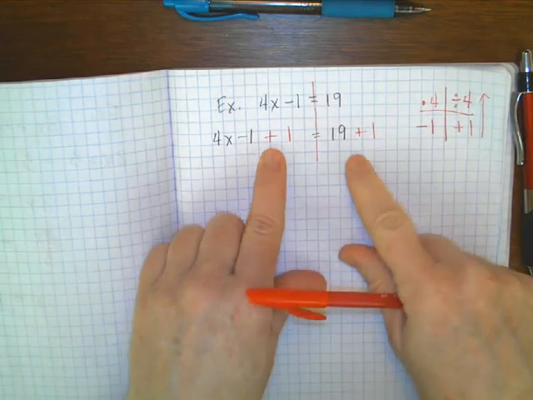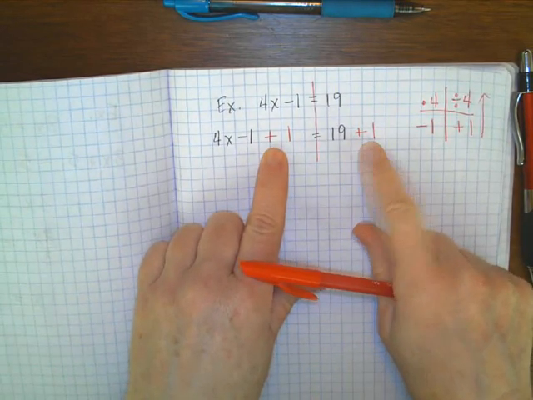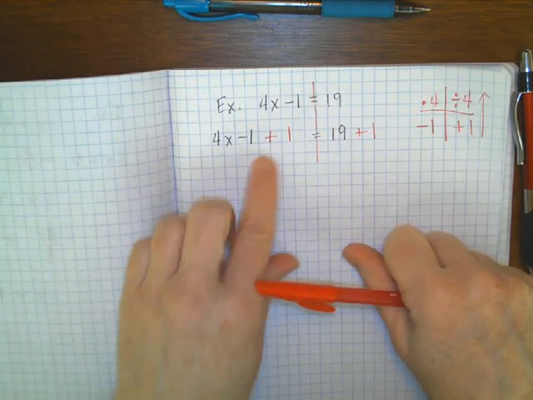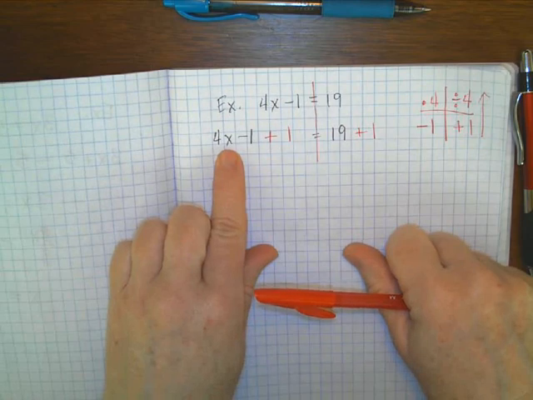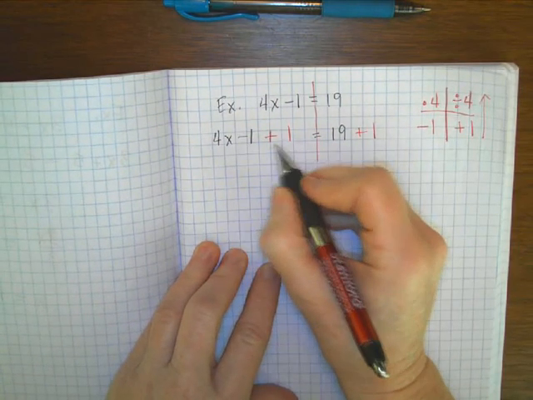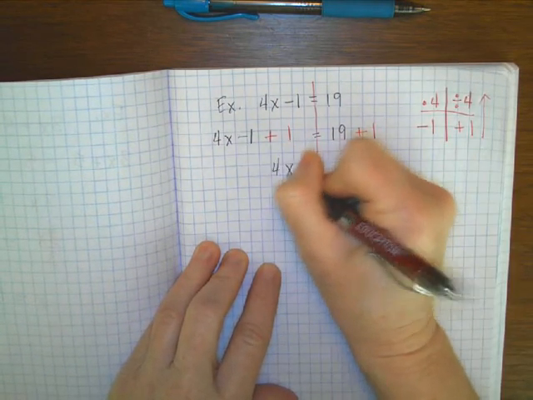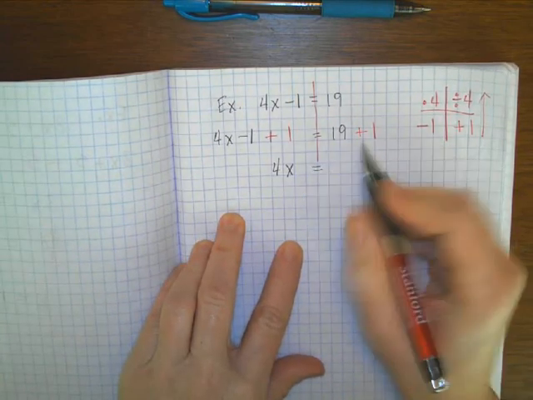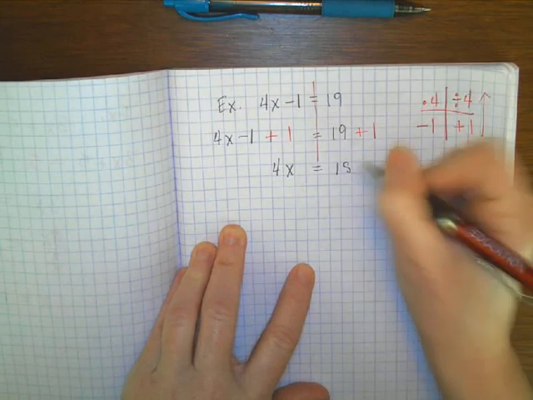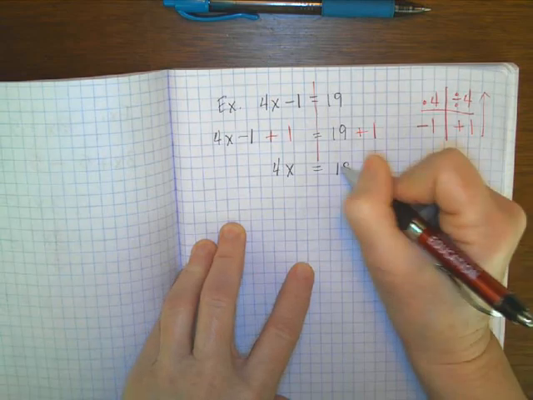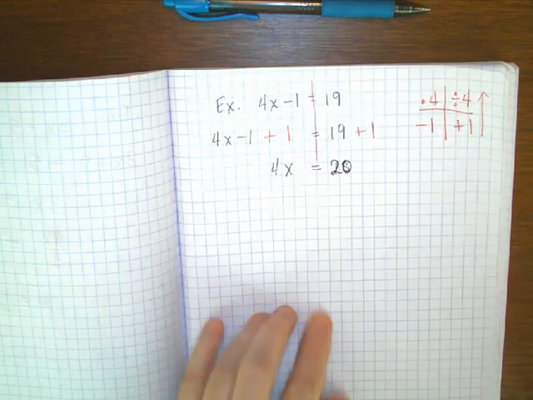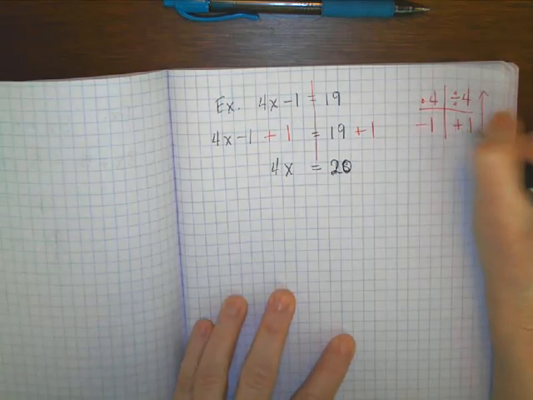Mira, es exactamente lo mismo de este. Este remove menos 1 porque yo quiero x solo. La idea aquí es necesita x solo. So, remove menos 1 con más 1 primero. So, negativo 1 más 1 es 0. So, yo solamente tiene 4x a la izquierda. Y a la derecha, 19 más 1 es 18. Oh, sorry. 19 más 1 es 20. Lo siento. Qué loco. Ok. Es 20. All right. Yo terminé este.